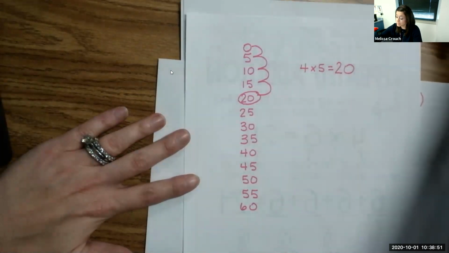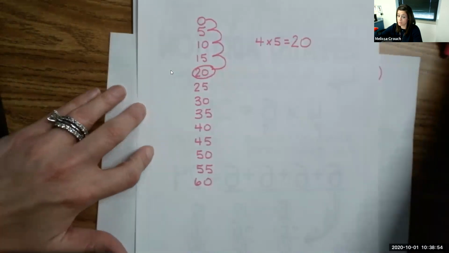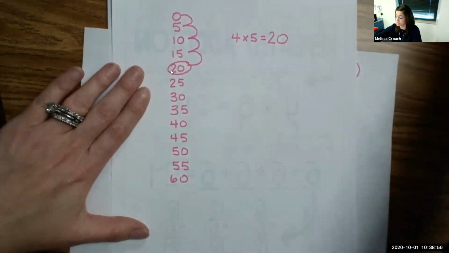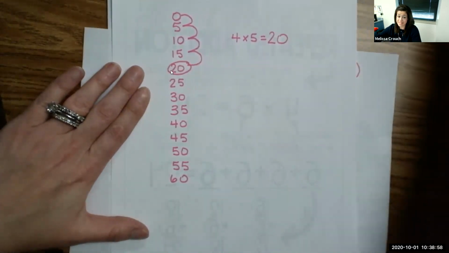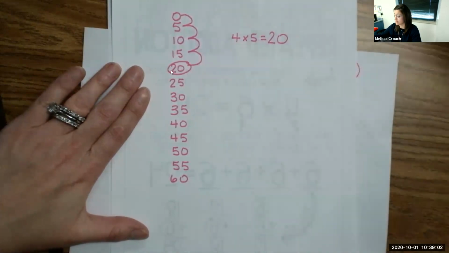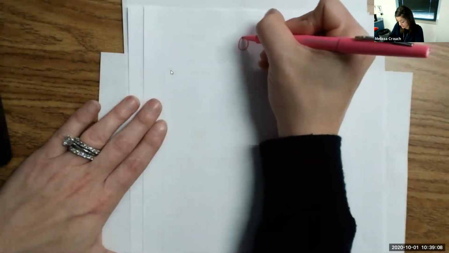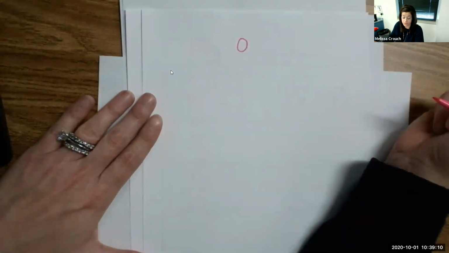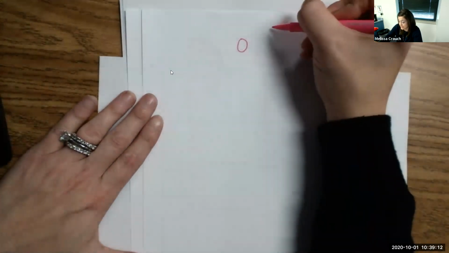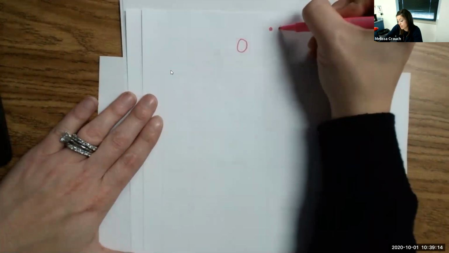So, say I was going to begin to skip count using my 4s, okay? If I used my 4s, again, I would start at 0. You always start at 0. Well, out to the side, you'll make 4 dots.